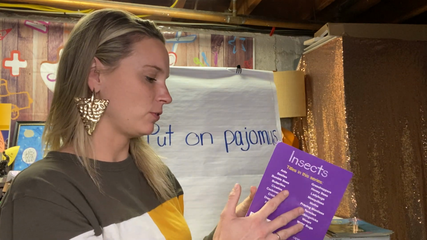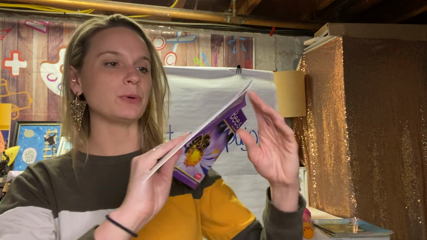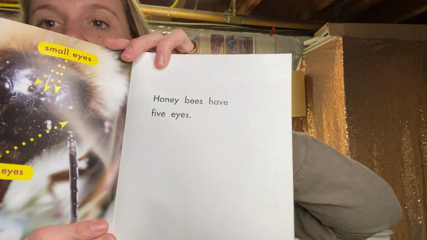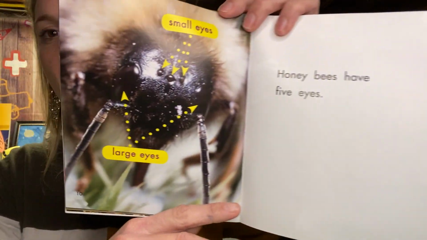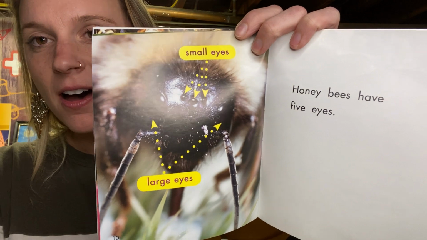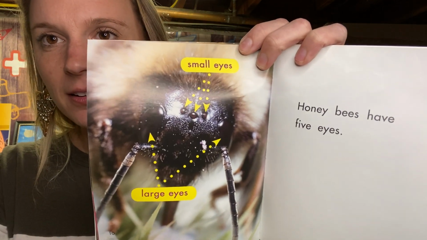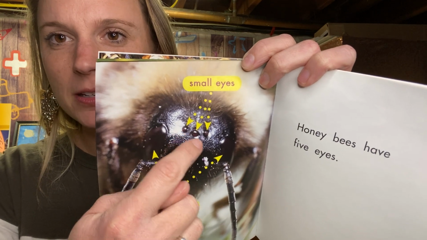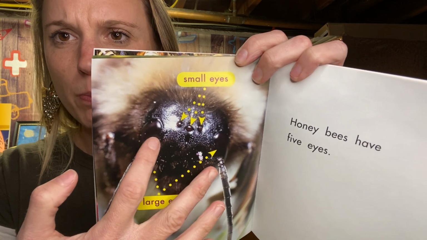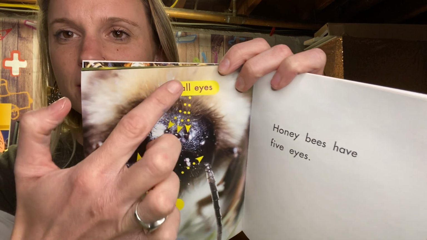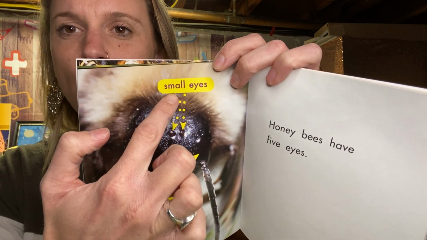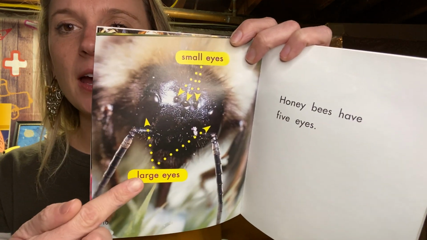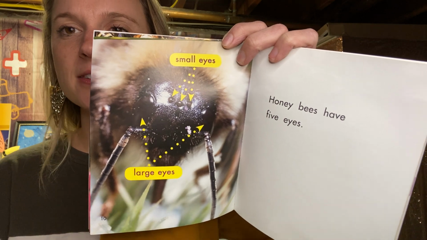Let me find another one for you. Ooh, this one's kind of cool. Honeybees have 5 eyes. Okay, so now we're looking at different eyes, right? And here it's pointing to 3 things and then 2 bigger things here. So this must say small eyes and large eyes.